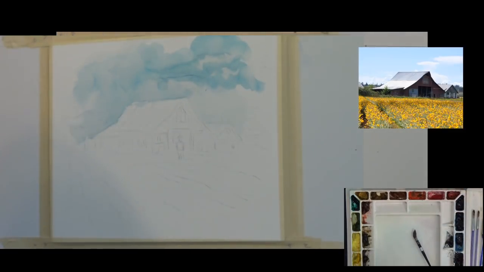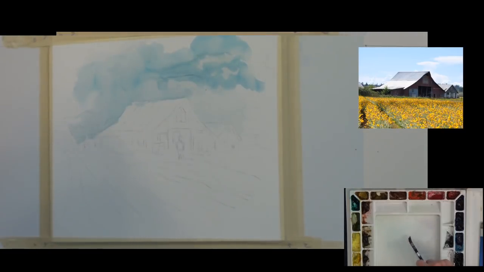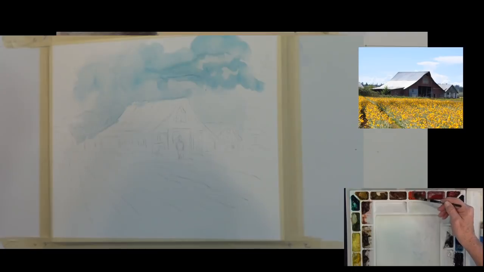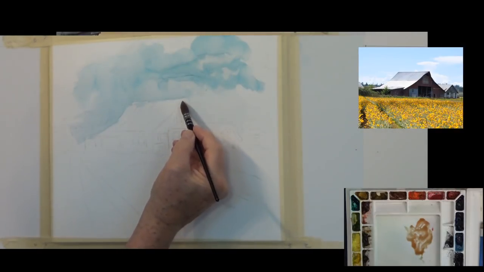I might be able to make that better, but I'm not going to fuss around with it too much right now. Okay, now, so inside this barn we've got some really darks. We've got some reddish color, and I'm going to see if I can get this reddish color with some of my cad red and maybe a little bit of my green here, which will gray it down, and give myself a color that's got a little bit of green in it, but it's mostly a grayed down red color. See what happens if I throw that in here.